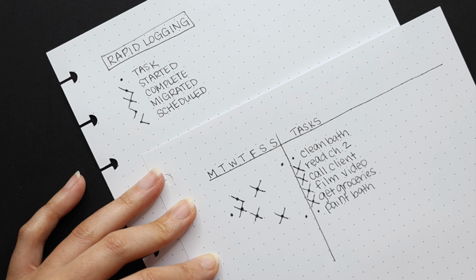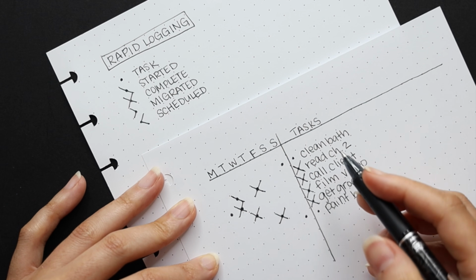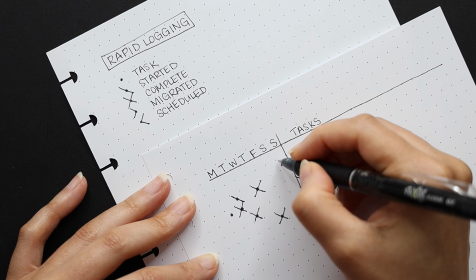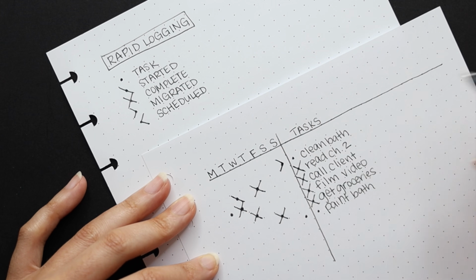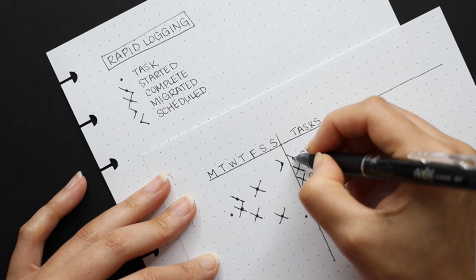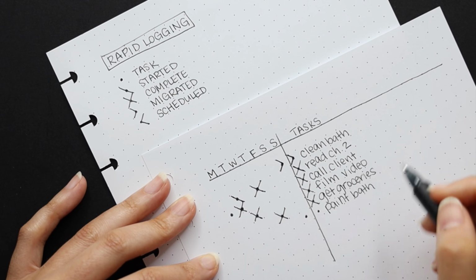Each day, you'll just look down the list to figure out what you have to do on that day. And let's say you finally get to cleaning the bath, and it's not going to happen, so you push it forward to the next day, which is actually into the next week. Add that migrated arrow so you know that you have moved it into next week.